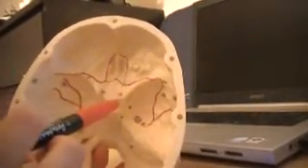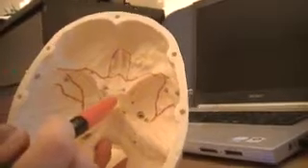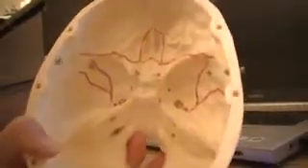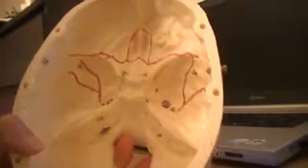Okay? And the anterior and posterior clinoid processes are part of the sella turcica where the master gland would be found. Okay, and that concludes the human skull anatomy. Hope that was helpful.